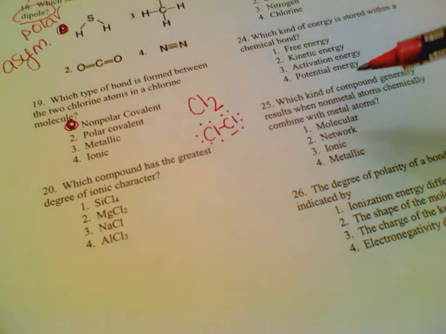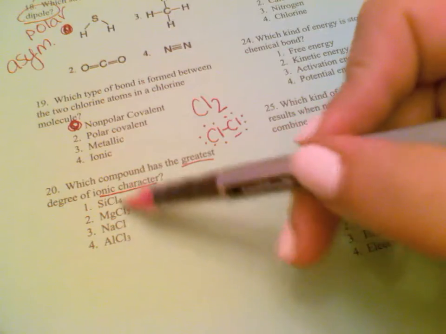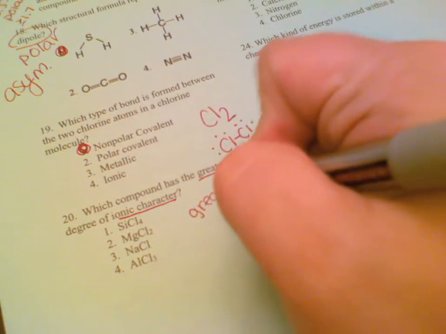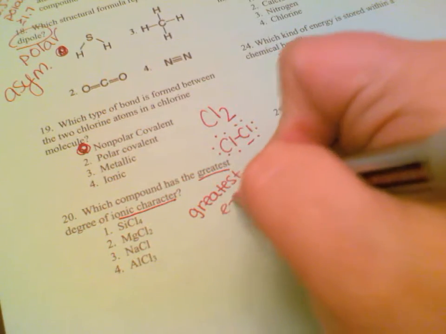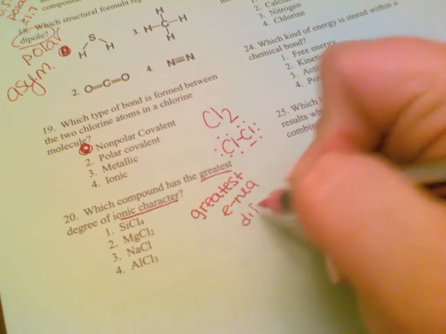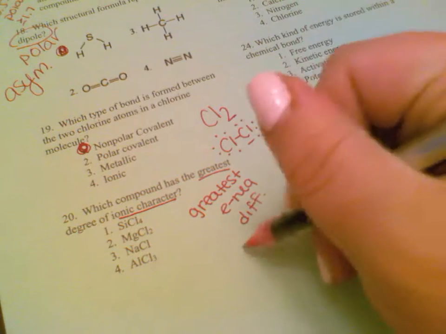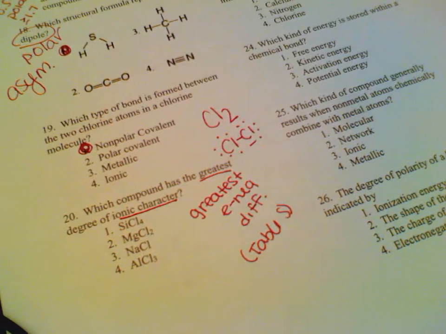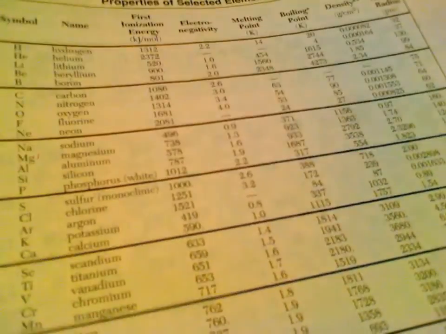20. Which compound has the greatest degree of ionic character? So I want to decide who is the most ionic, basically. So I want the greatest electronegativity difference. I can figure that out if I go to my Table S, and I want to look this stuff up. So if I go to my Table S, which is where you should be going, I'm not going to show you each one, but this is where I'm going.